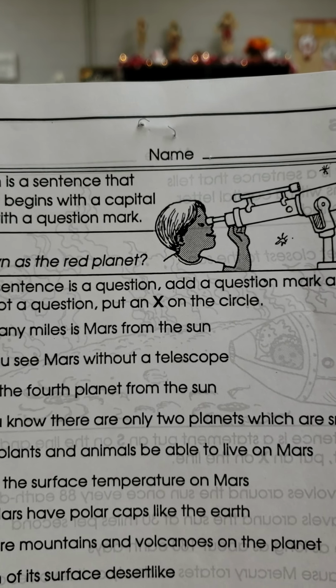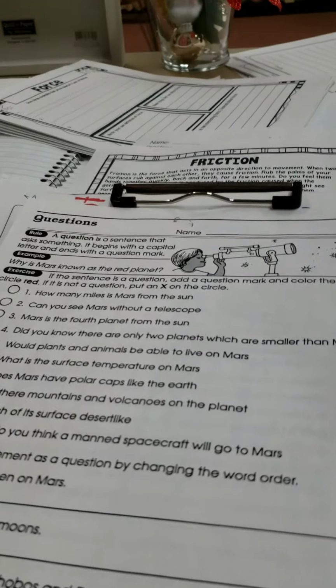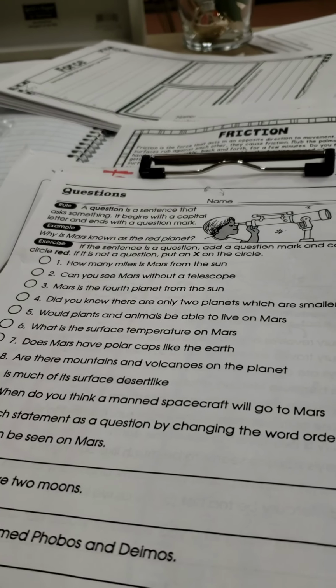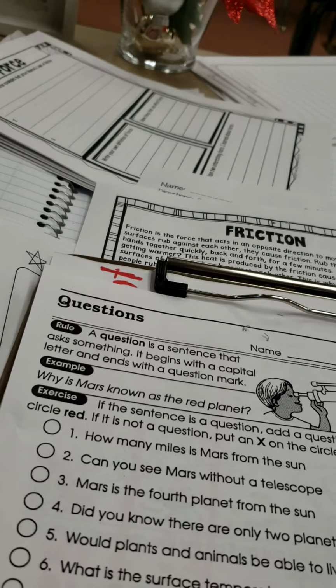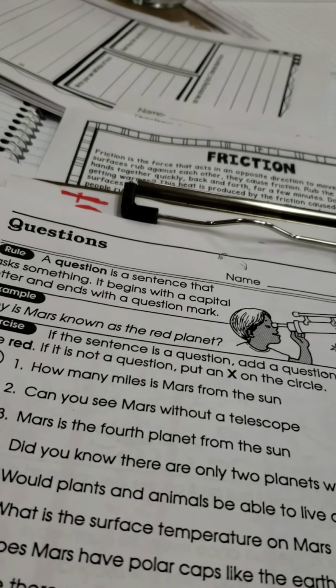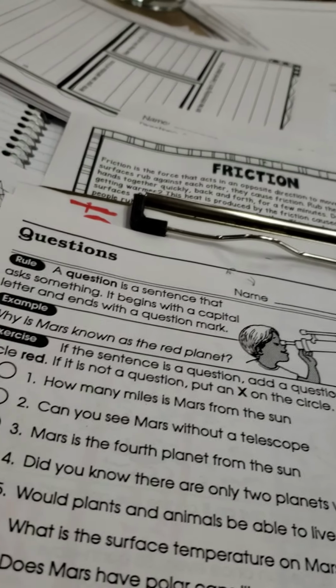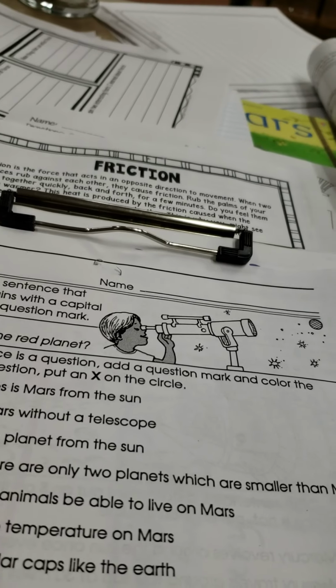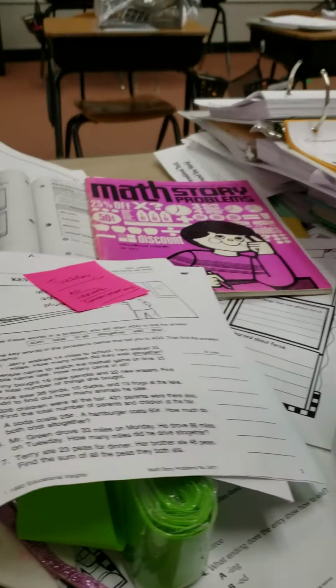So you'll need something red, like a crayon or a marker, and you'll need a pencil. I'm getting my red pen out here.